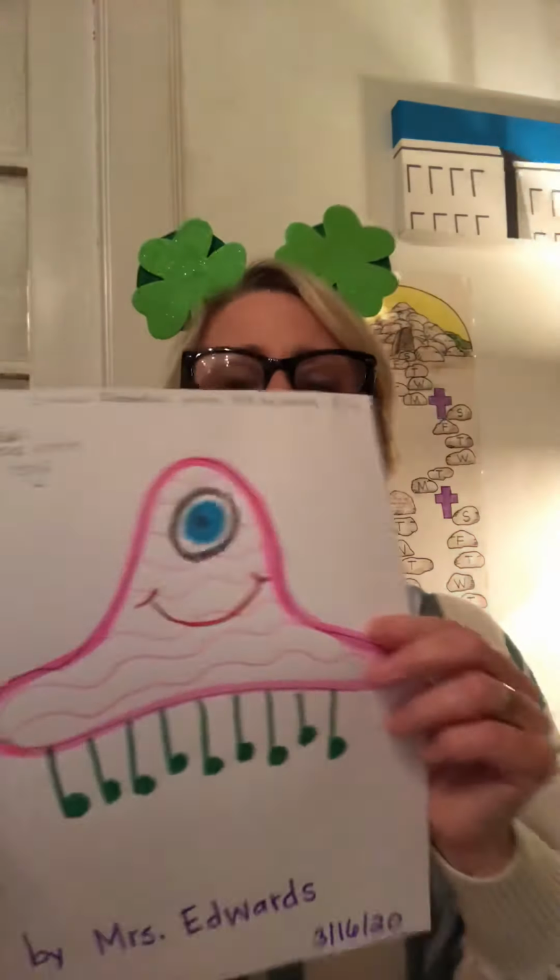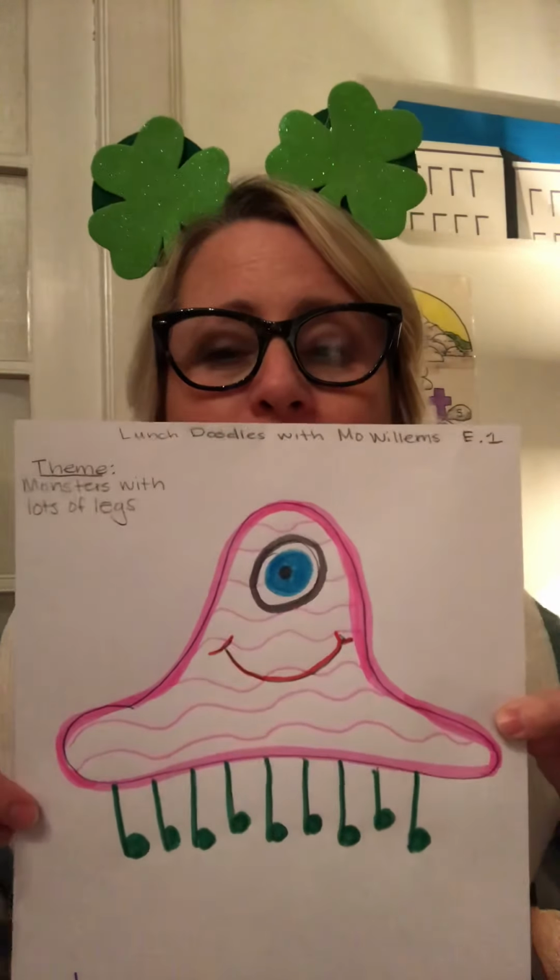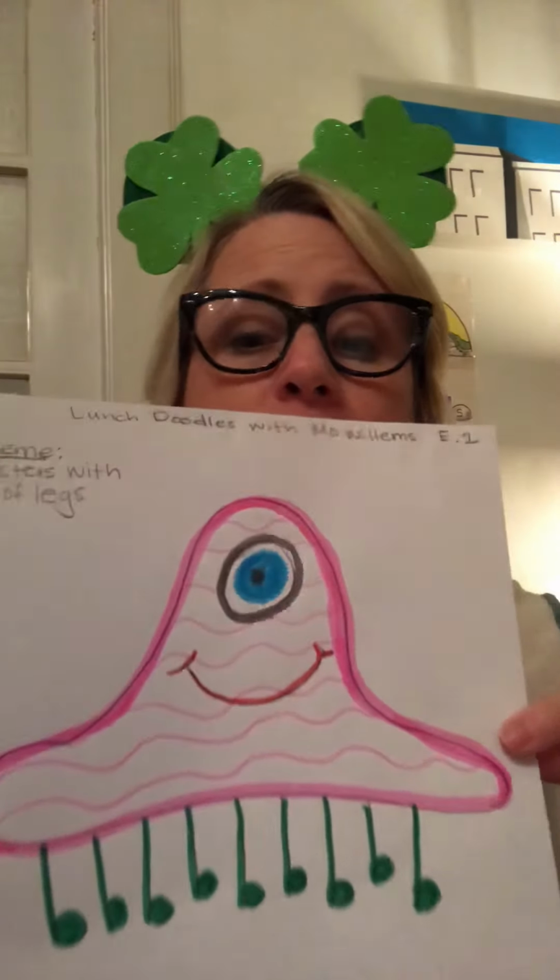And so my husband and I watched it last night, and I said I would showcase our doodles today. So the theme of the doodle yesterday was monsters with lots of legs. So he's drawing his monster with lots of legs, and you're drawing right along with him. And so this is my monster with lots of legs. I don't have a name for it, but it does have lots of legs.